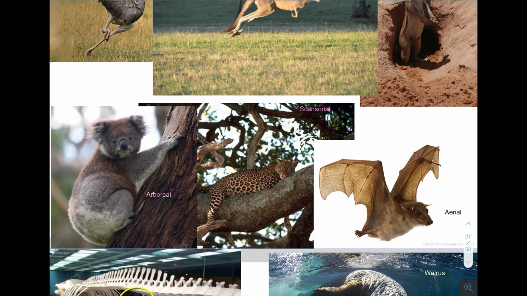So we use the term scansorial for that in order to distinguish it from arboreal, because in arboreal cases they're spending most of their time in the trees, right? That's where they're most comfortable. And then taken to the skies, that would be aerial. So birds of flight and bats, those are aerial organisms.